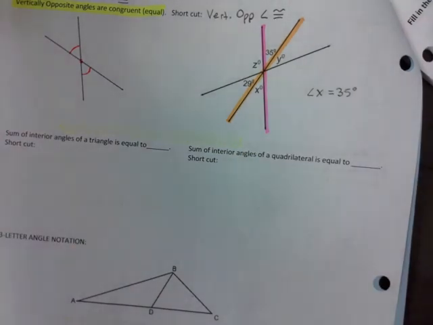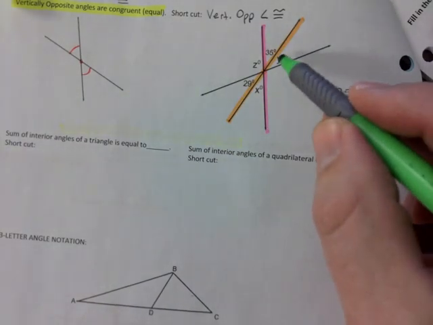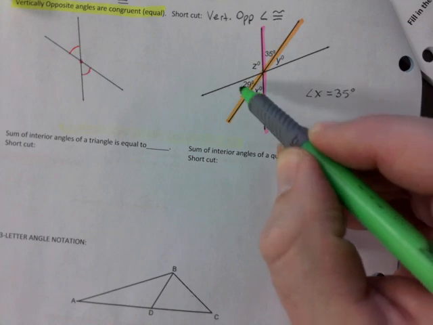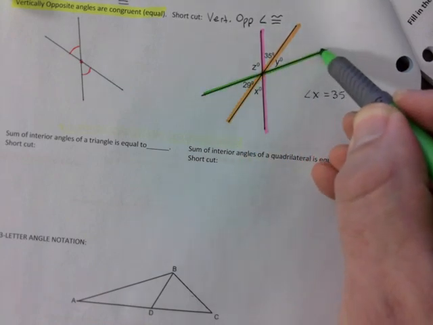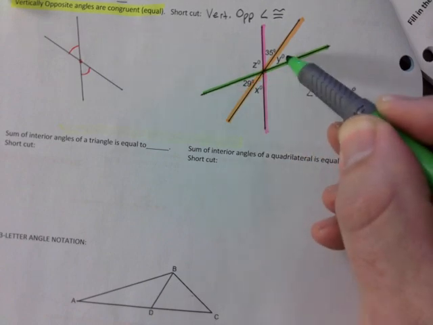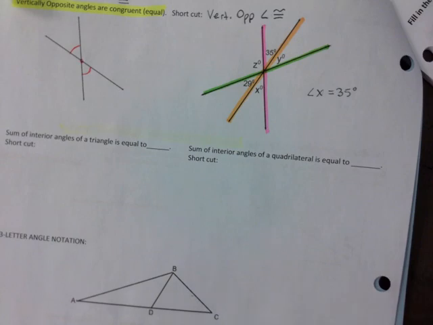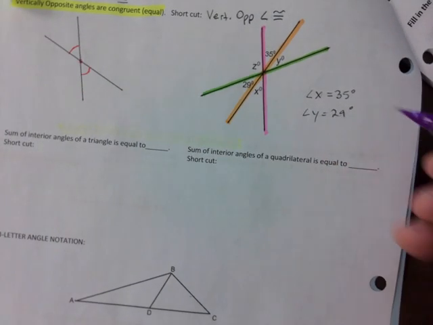And I'm going to introduce another color here. So let's look at y. I have a feeling that 29 and y are related. Here you can tell for sure because orange and green are shared to form 29, so is y. So we just say angle y is 29 degrees.